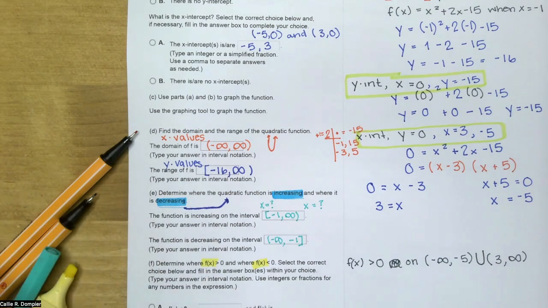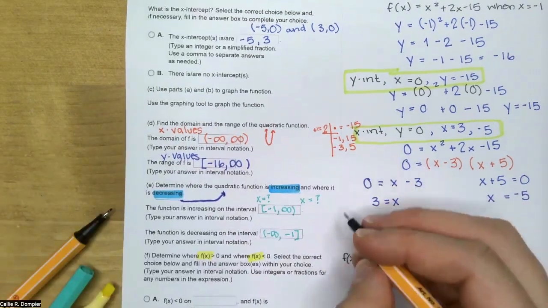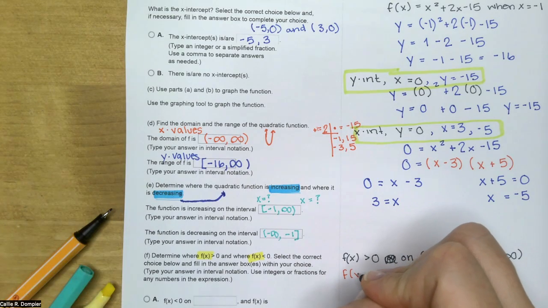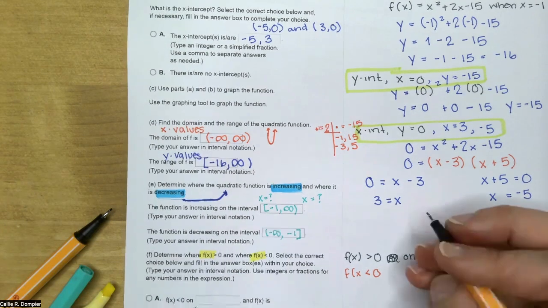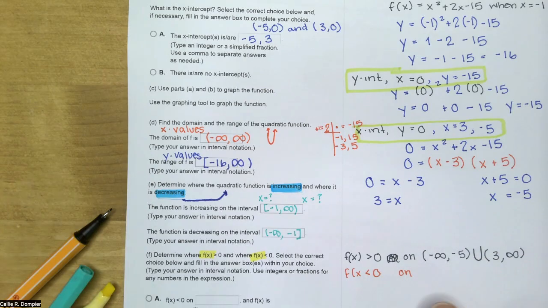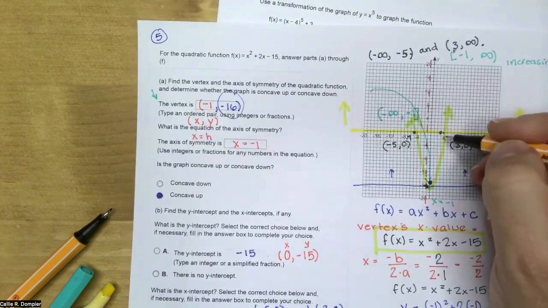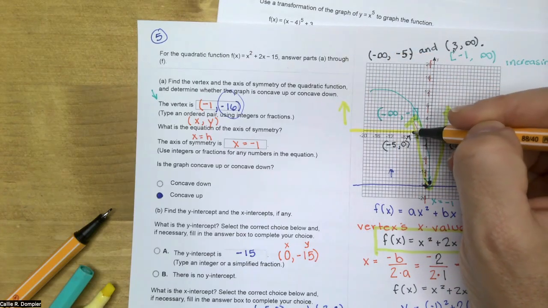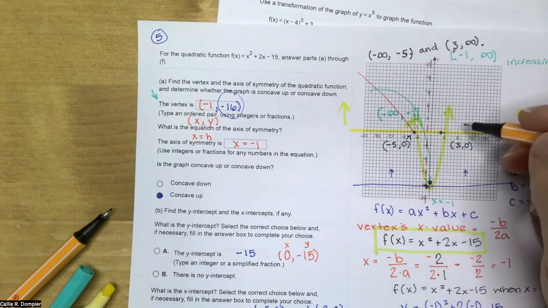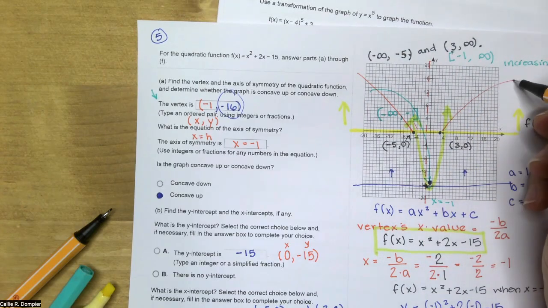Okay? And then we're going to find out where f of x is less than 0. Okay, where it's under that line. So it's above the line from -infinity to -5, and from 3 to infinity.